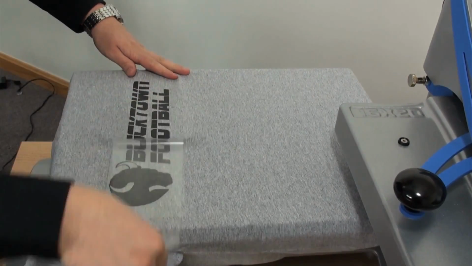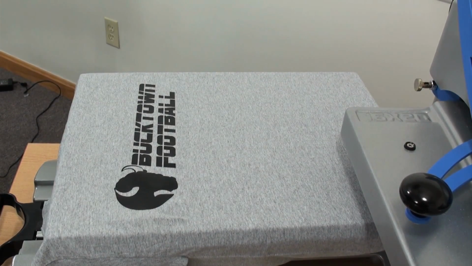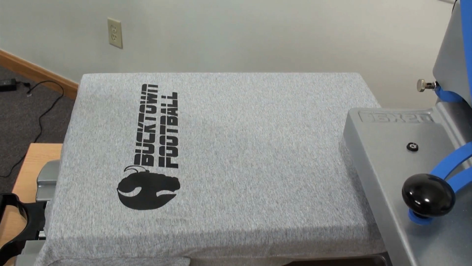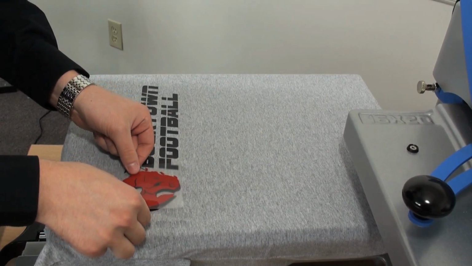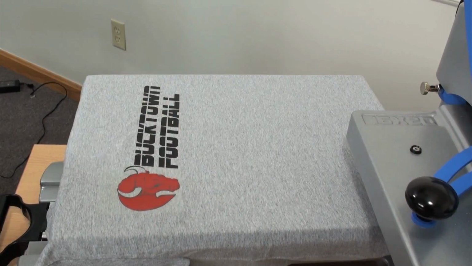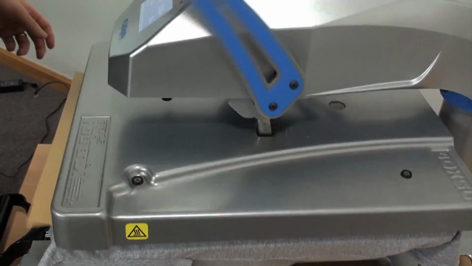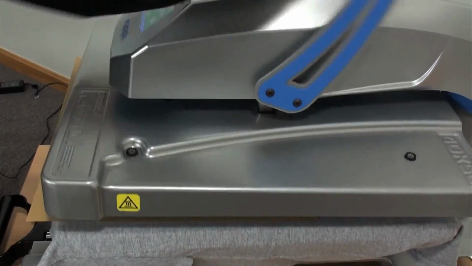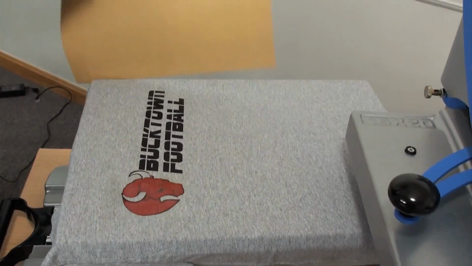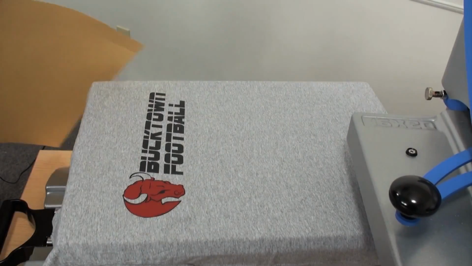Remove the backing. Line up your second color. Cover the entire design and heat press it one more time for the recommended time, temperature, and pressure. That's it, the same process for each garment.